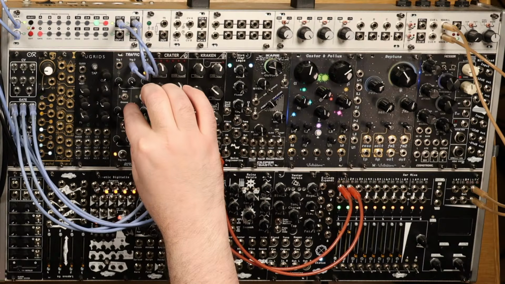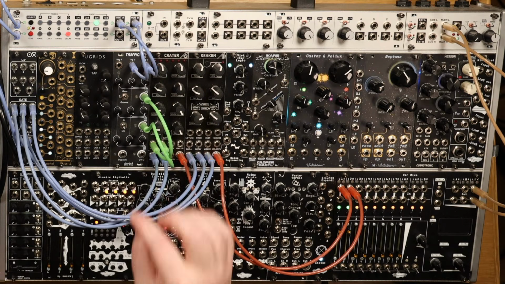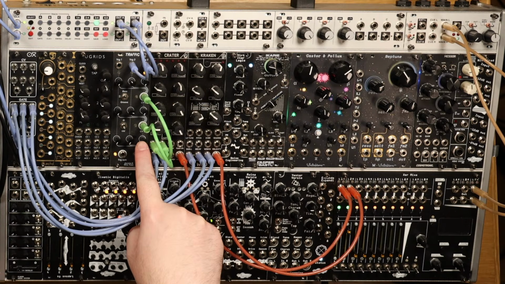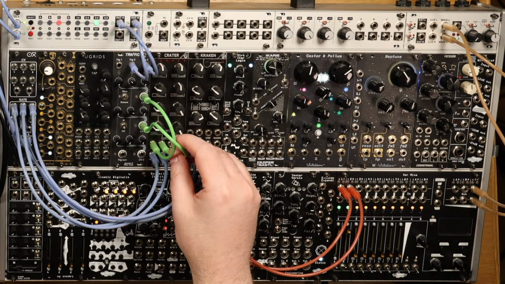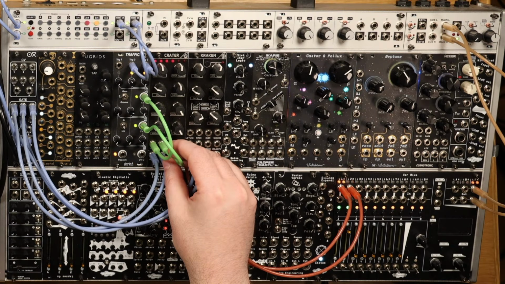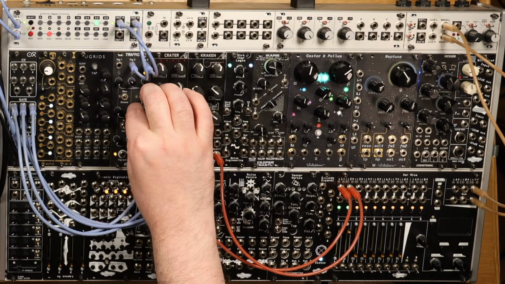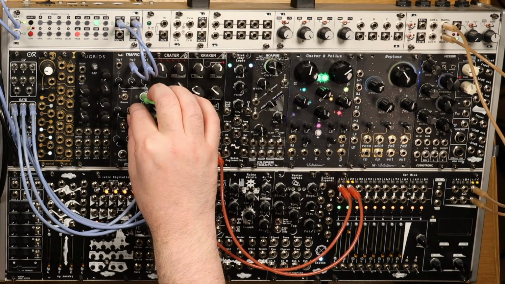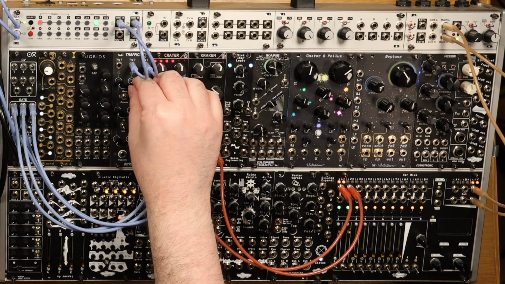Doesn't last very long. I think maybe just because it's kind of a momentary signal, it's going back down too quickly. That might be what's happening here. Let me also turn the pitch down a little bit.